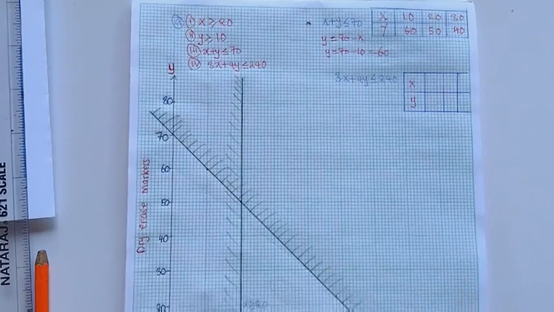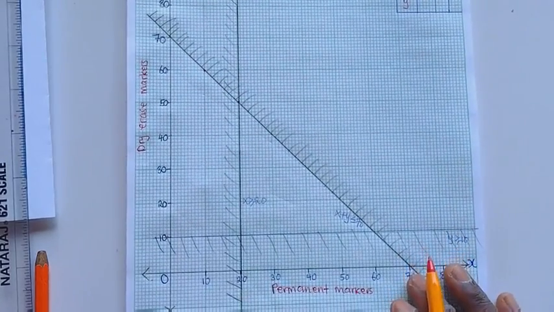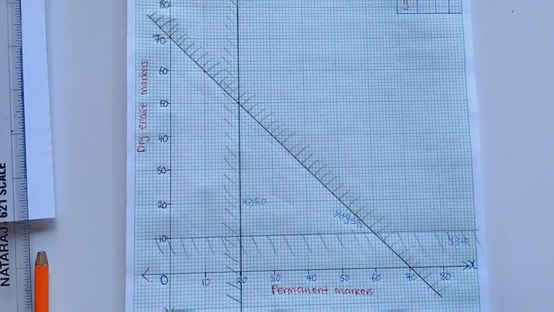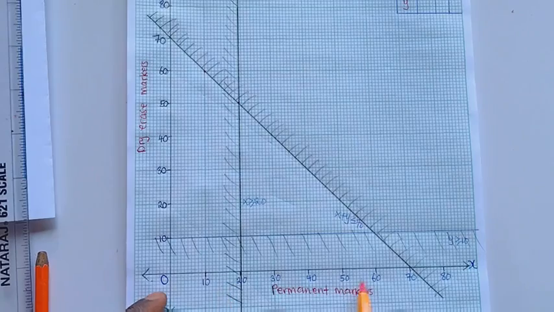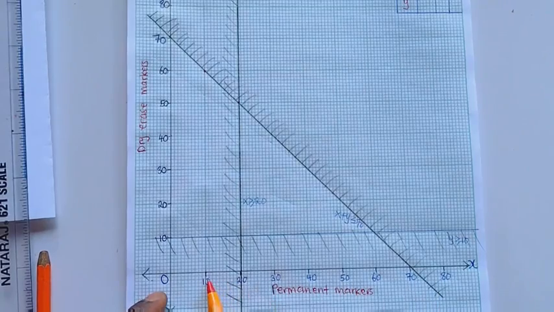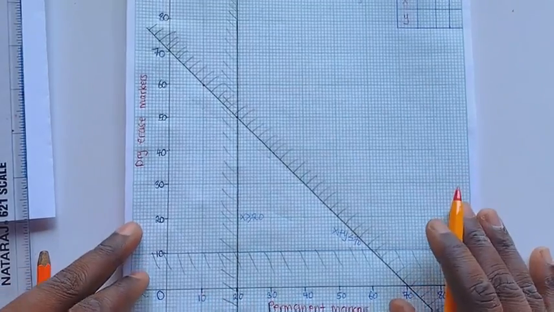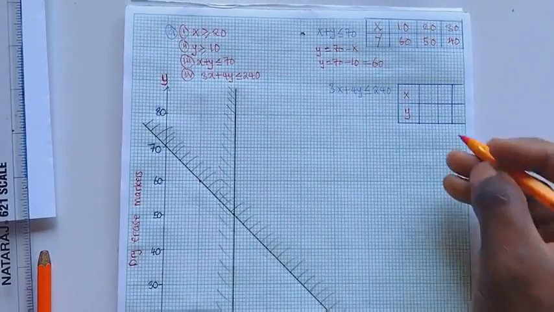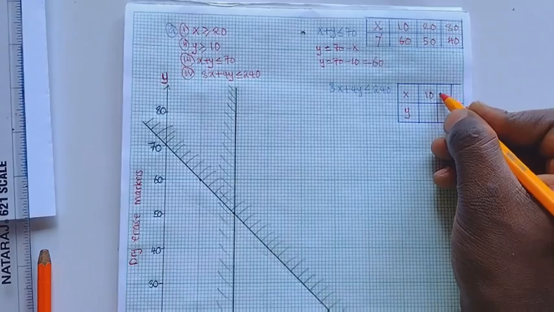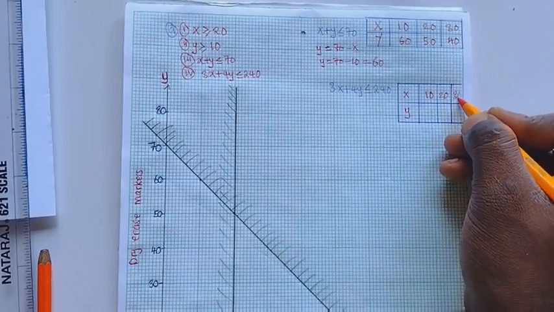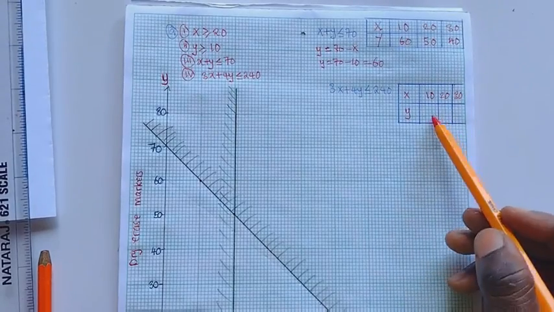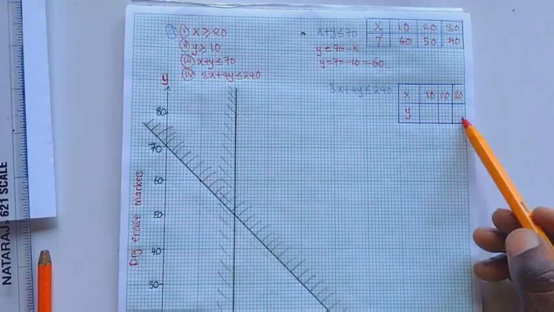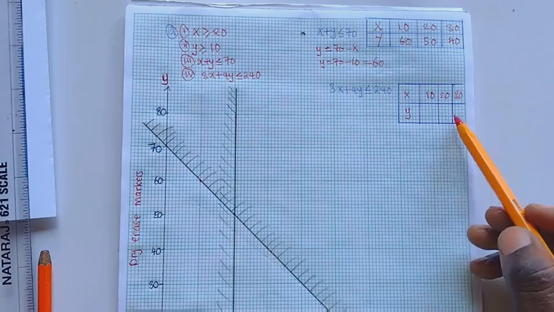Remember, you can pick values on the x-axis and find the value of y. I like getting the points from the x-axis. I'll get the same points, 10, 20, 30, and put them in the x-axis right here. So I need to find the values of y, okay?